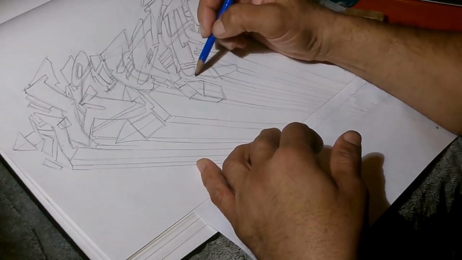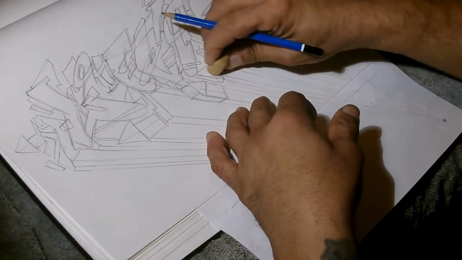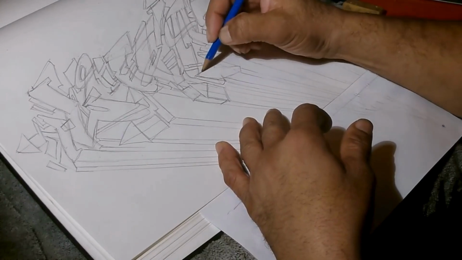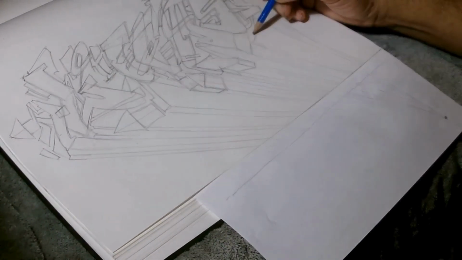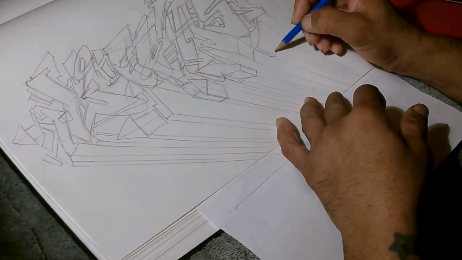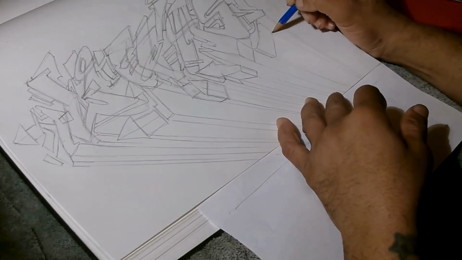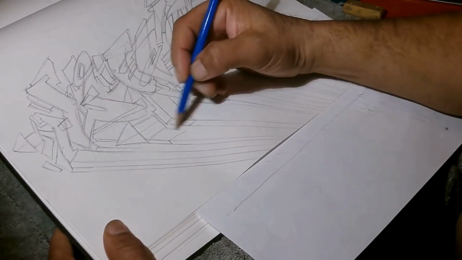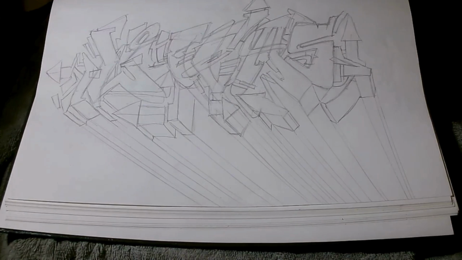Then I build the block letters. The thickness depends on the look you want. In this piece, we are going for a worm's eye view, like you are standing below the graffiti looking up at it. If you want to study perspective more deeply, explore one, two, and three-point perspective techniques. Understanding them will strengthen your graffiti structure.